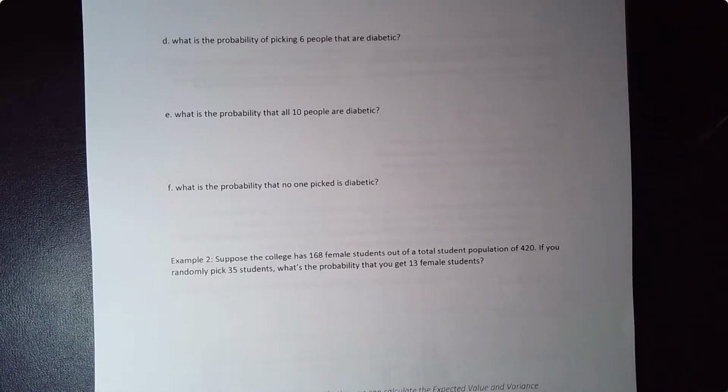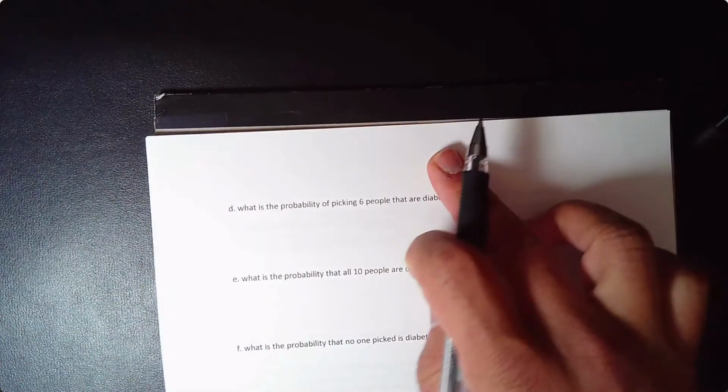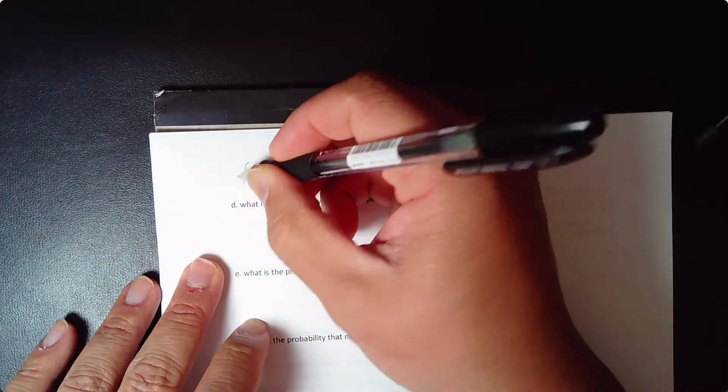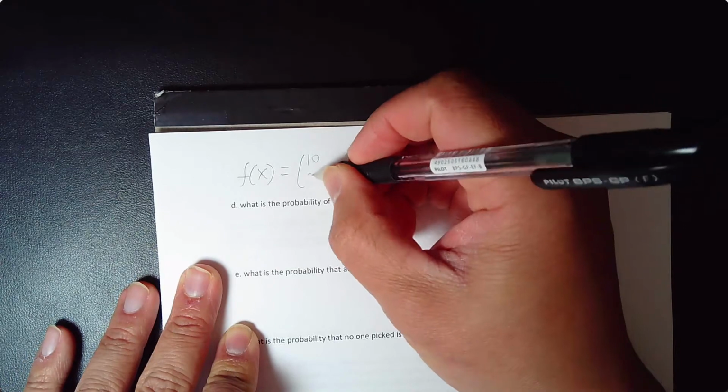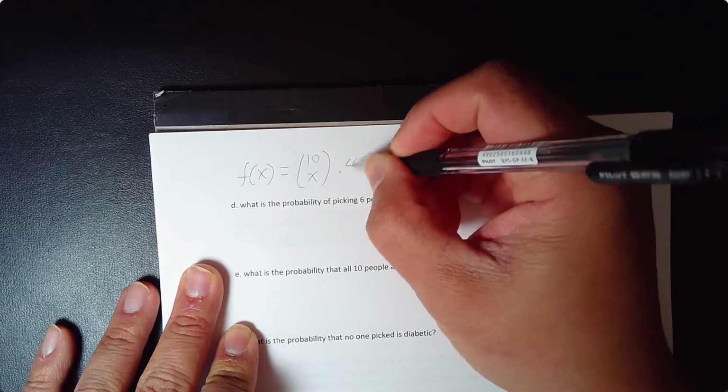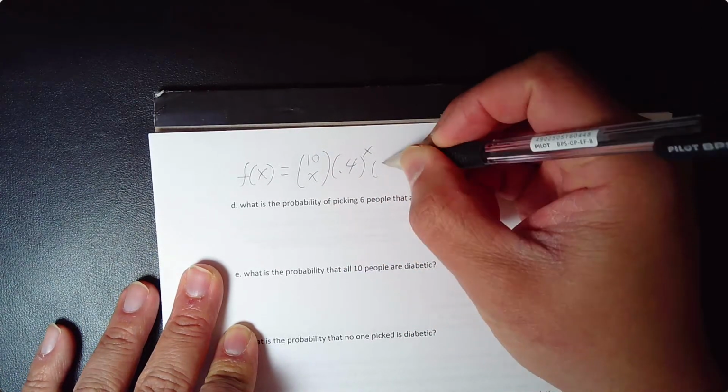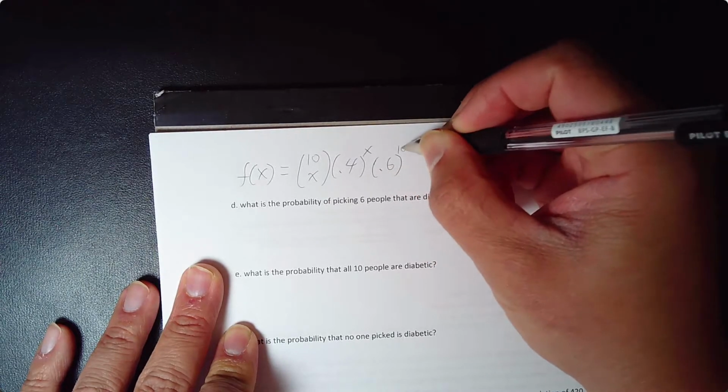Okay, so let's give that a try. Again, I'm going to copy down from the previous page. I'm going to write down what the PDF is. So this is 10 choose x, 0.4 to the x, and 0.6 to the 10 minus x.